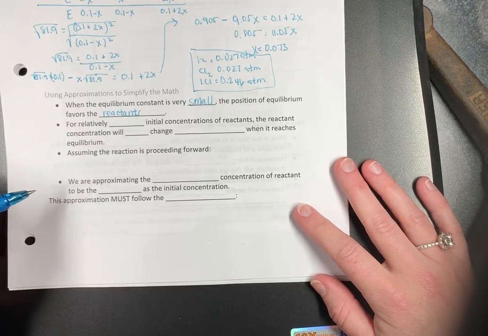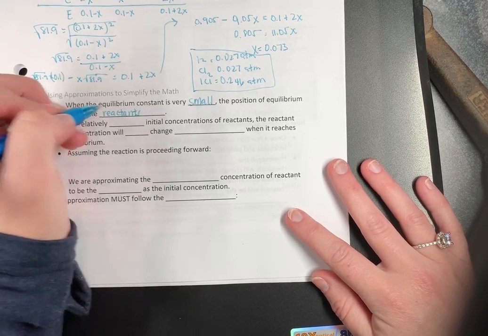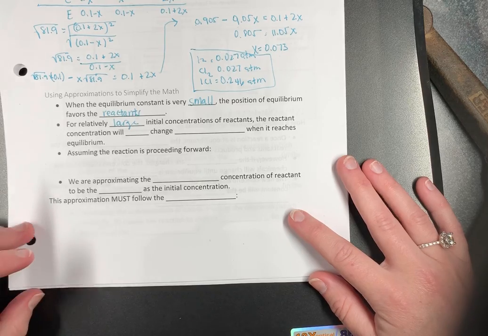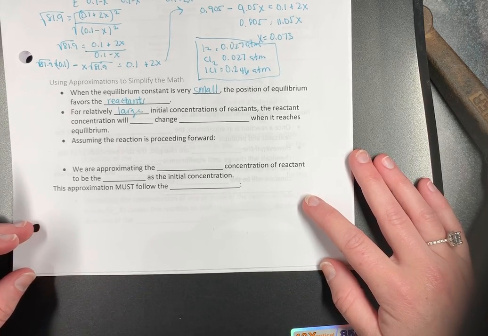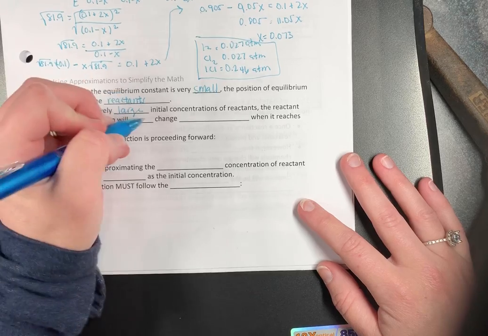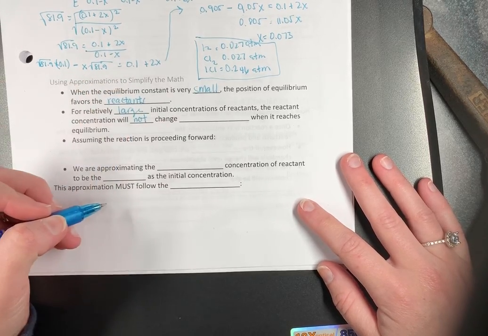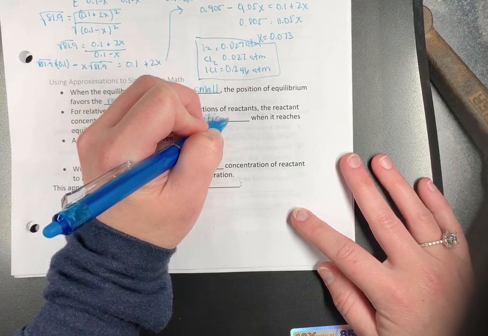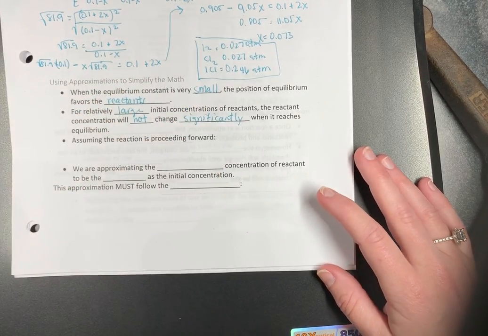So when the equilibrium constant is small and when you have relatively large initial concentrations of your reactants, your reactant concentration will not change significantly when it reaches equilibrium.